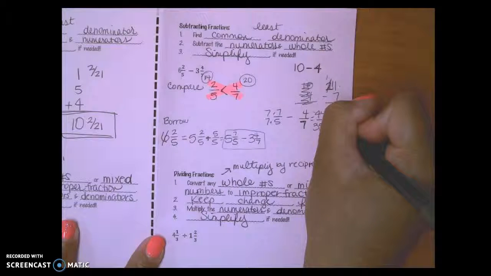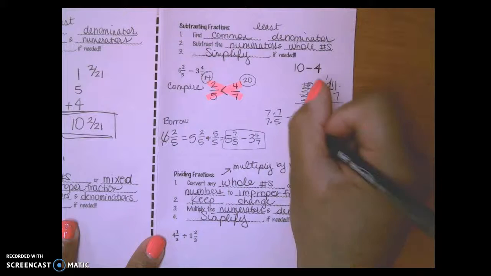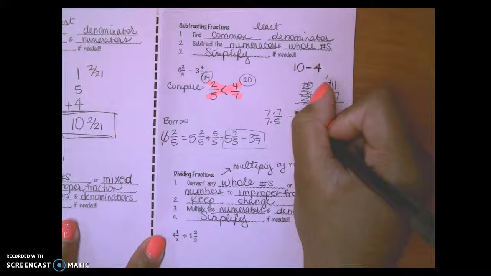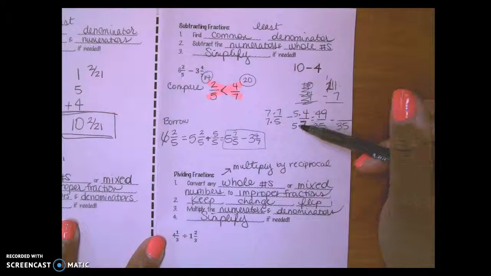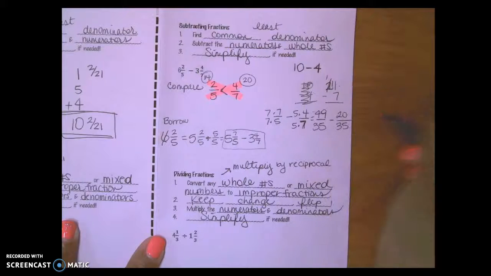49. How do I get from 7 to 35? And then up here? Good. Do the rule again. Whatever I do to the bottom, I do to the top. And 5 times 4 is 20. Subtract 49 minus 20.